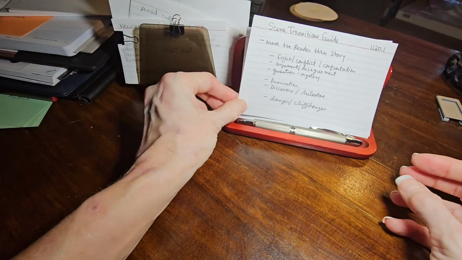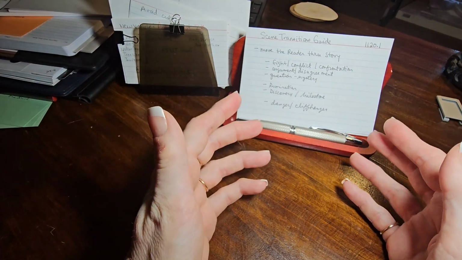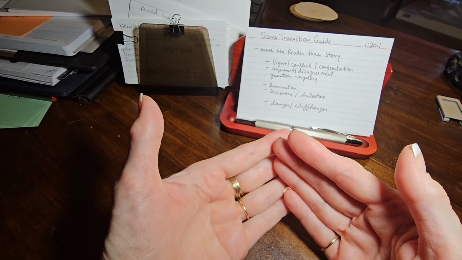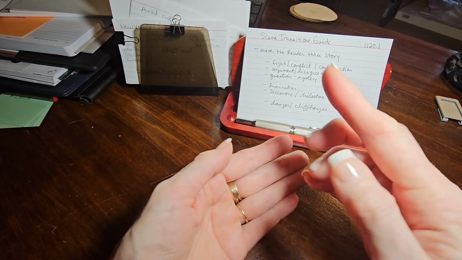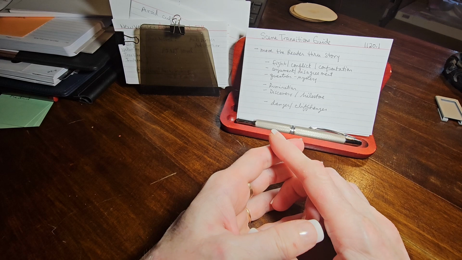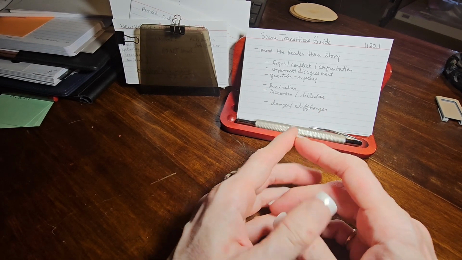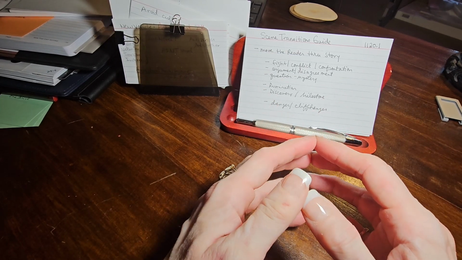So that is an overview of scene transitions and how to get between scenes and their sequels, and then how to stitch chapters together. We're going to go deeper into this, but as I said, you'll get the full guide when the book comes out.